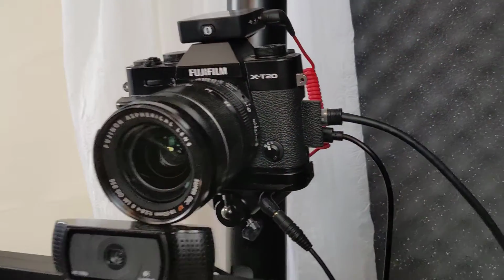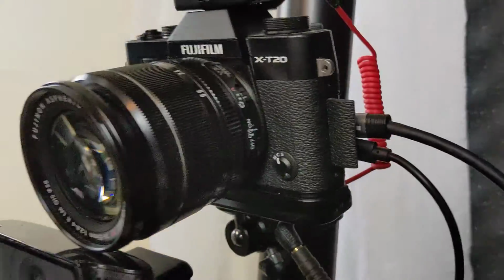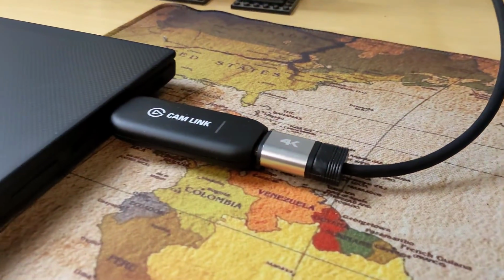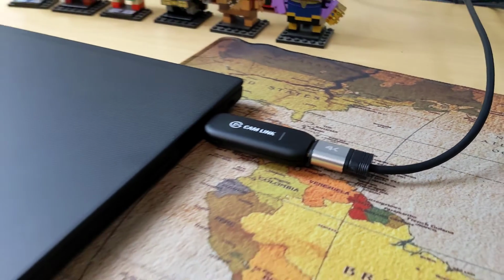So I use the same Fuji X-T20 as I showed you before as my webcam. I have that here, obviously my screen's in front of me, and the camera's just behind the screen. It's connected via an HDMI cable into a 4K Elgato Cam Link that is then connected into my computer via USB. And that allows me to have my Fuji camera as a webcam. Very cool, and I get that really nice quality.